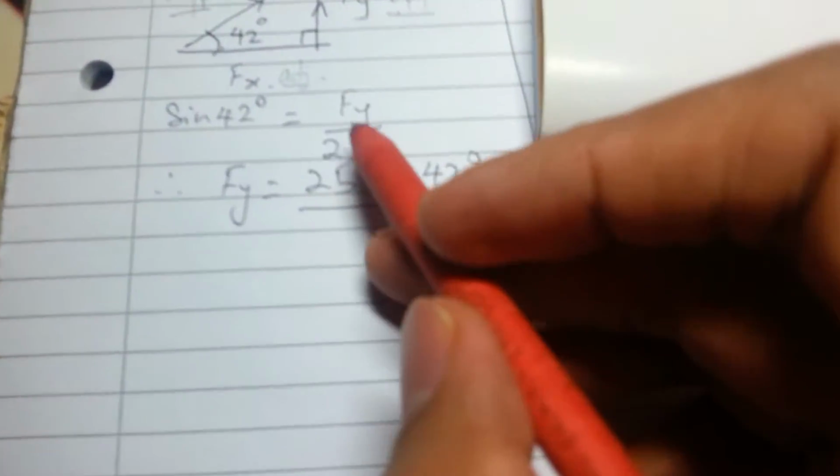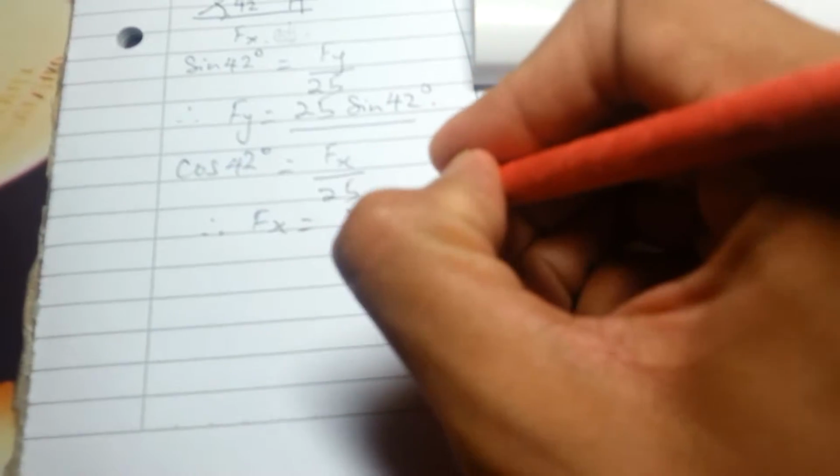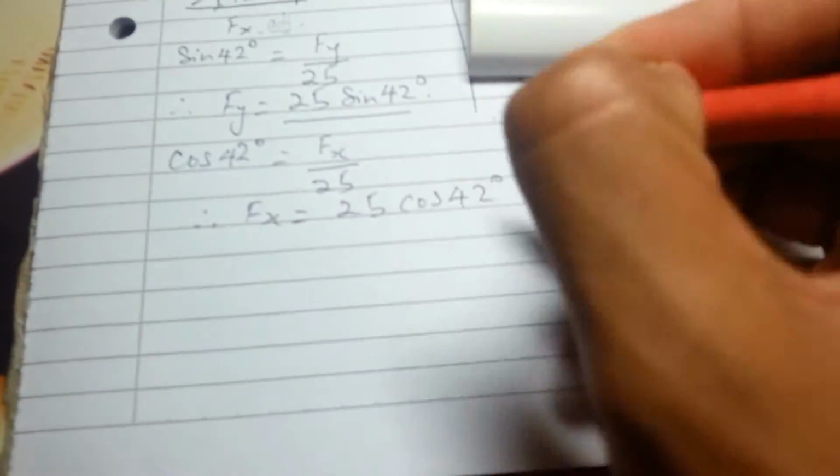Likewise, if you want to find Fx, in this case Fx is the adjacent. If Fx is the adjacent, then you're going to have adjacent over hypotenuse. Therefore, cosine 42 degrees is equals to Fx over 25. Therefore, Fx is equals to 25 cosine 42 degrees.